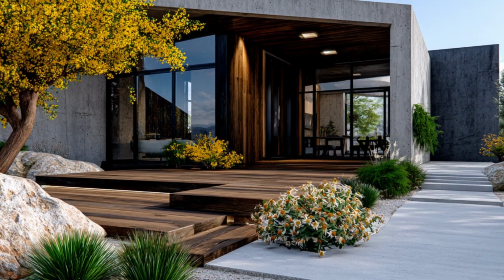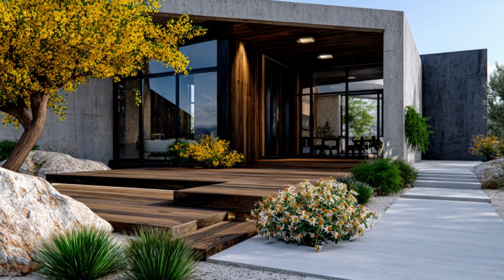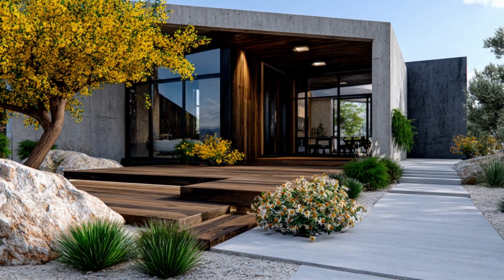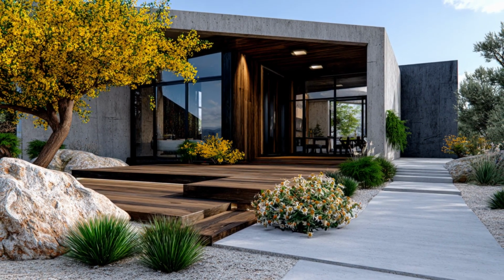The contrast between smooth and rough surfaces can be used strategically to shape the visual dynamics of a room, from serene minimalism to layered complexity.